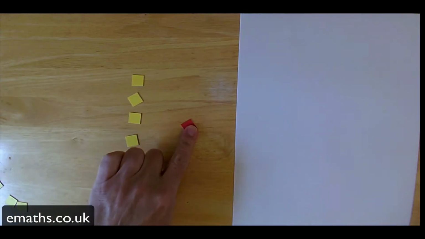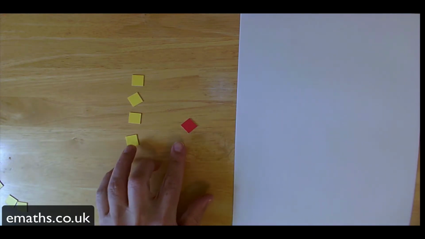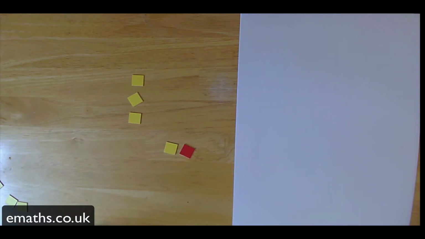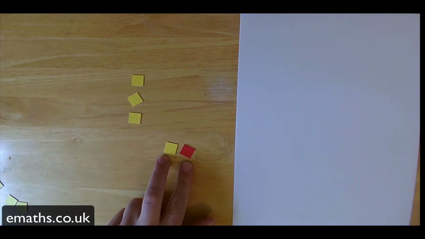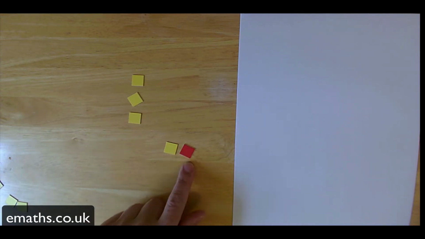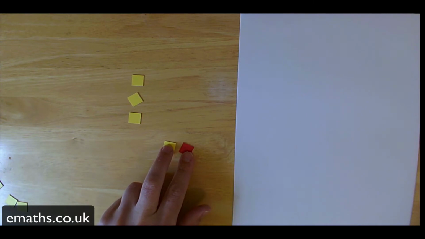I'm going to introduce this tile. On the reverse of algebra tiles, the face is red. We tell the children that a reverse and a yellow side create a 0 pair, that this colour and this colour cancel each other out, that this red is the reverse of this, that this red is the negative of this, that this red removes the value of this. So this becomes a 0 pair.